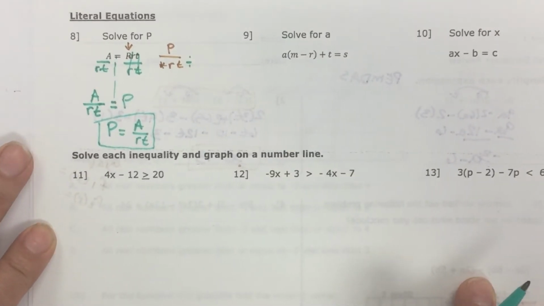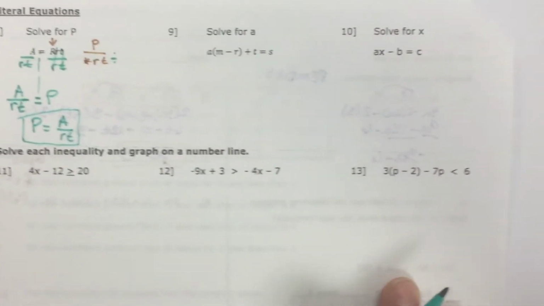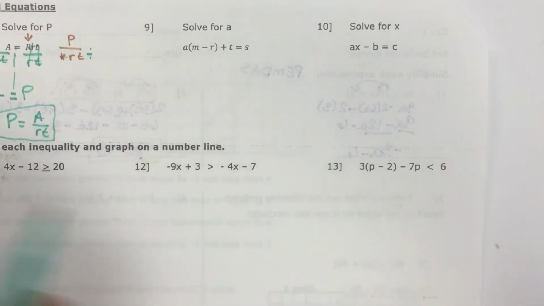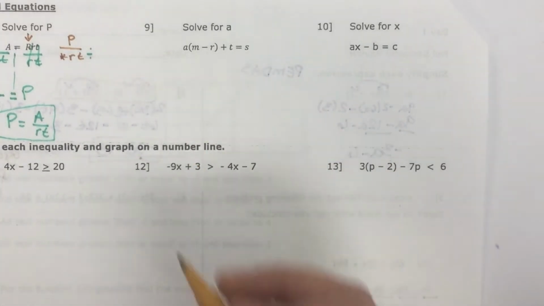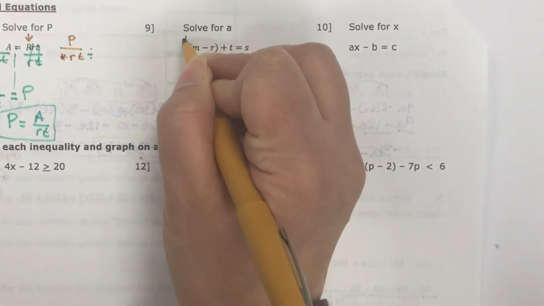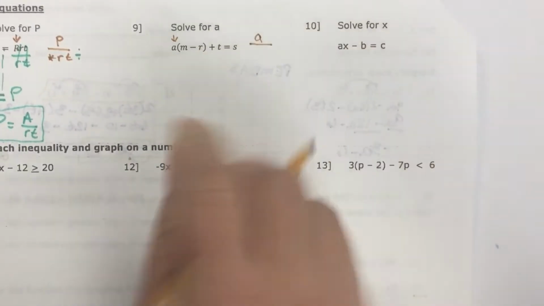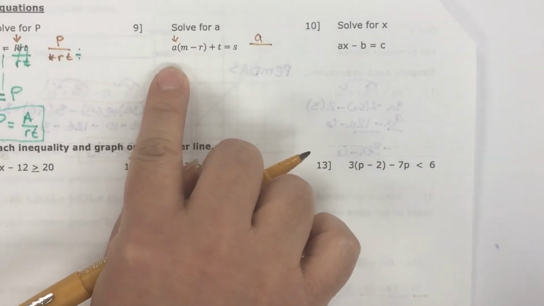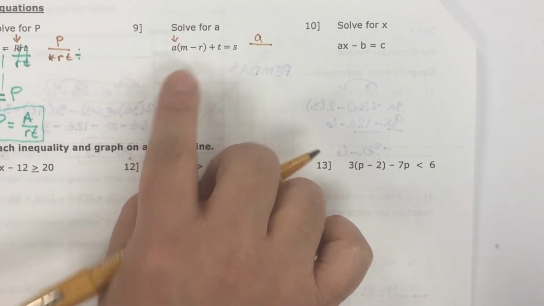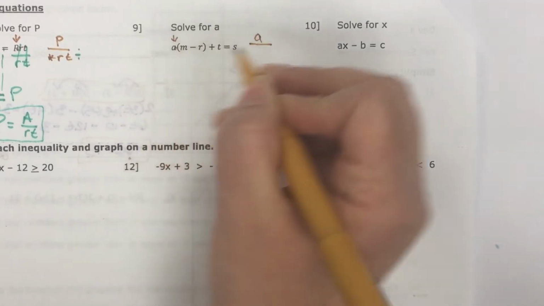Looking over at question 9, where we're solving for A. So same thing, the first thing you want to do is identify where your variable is so you can see what operations are happening to it. The A is being multiplied by the M minus R because of those parentheses.